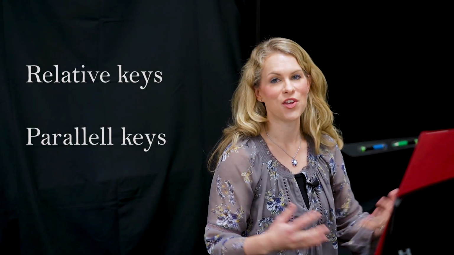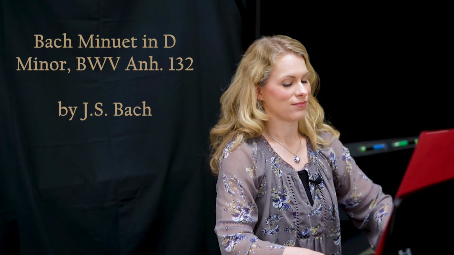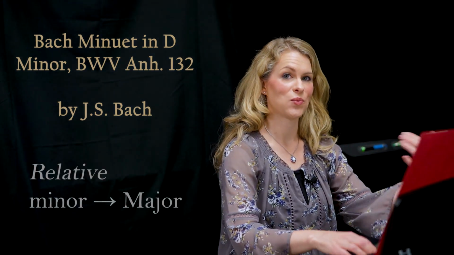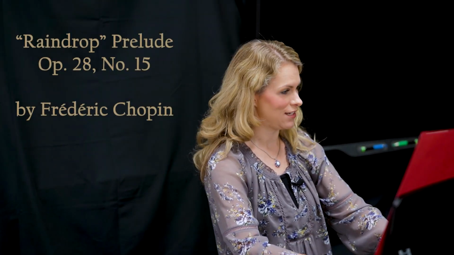Hello musicians, if you've ever had some confusion understanding relative and parallel major and minor keys, you're in the right place to learn along with me. Stay tuned as you'll hear me play Bach's Minuet in D minor, which beautifully uses relative minor, moving to the relative major and then back to the minor. I'll also play Chopin's beautiful Raindrop Prelude in D flat major.